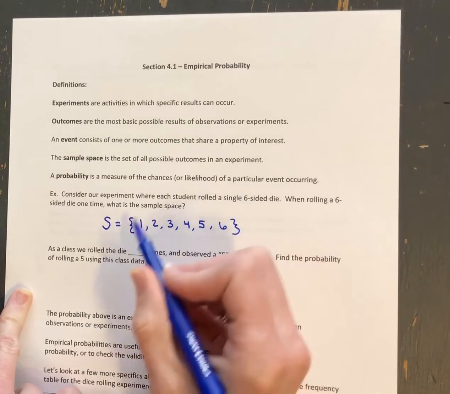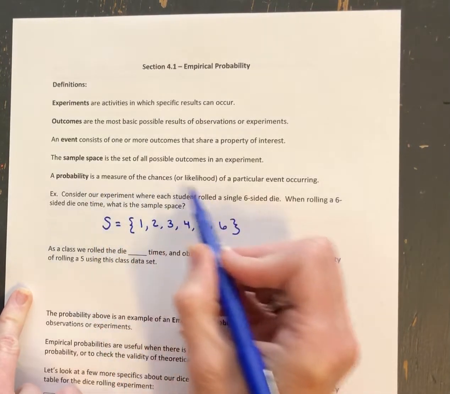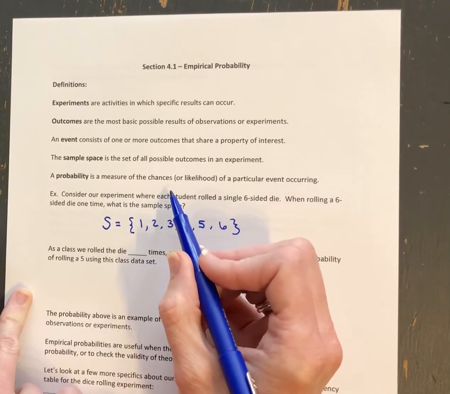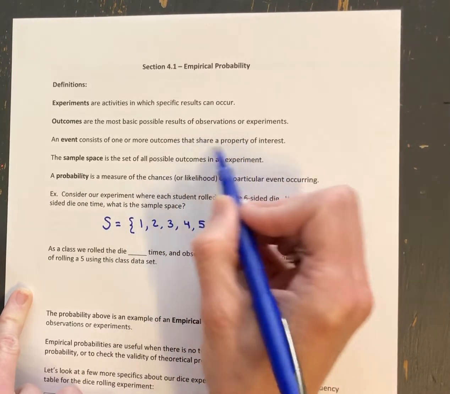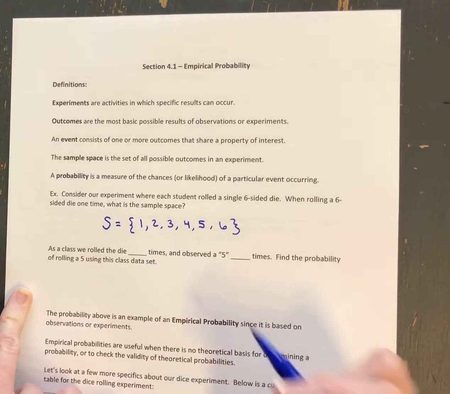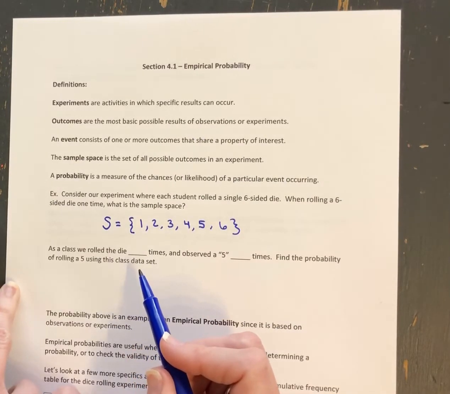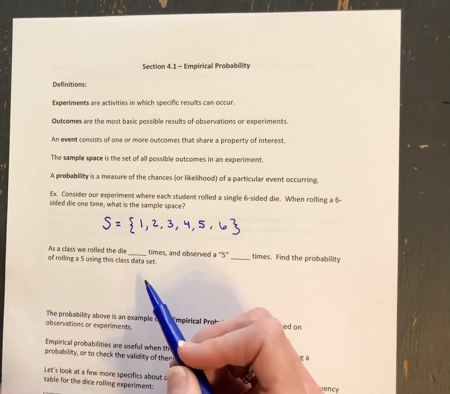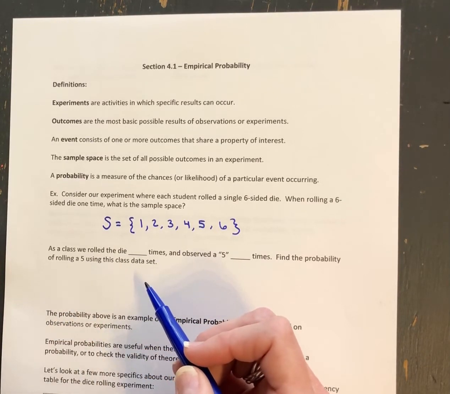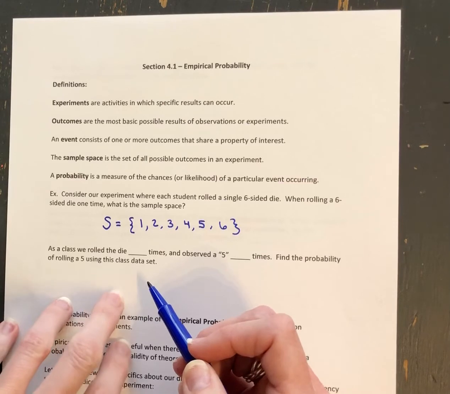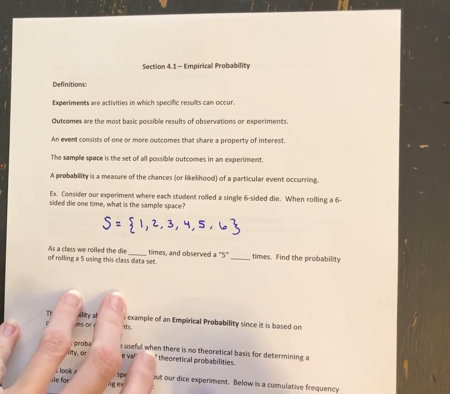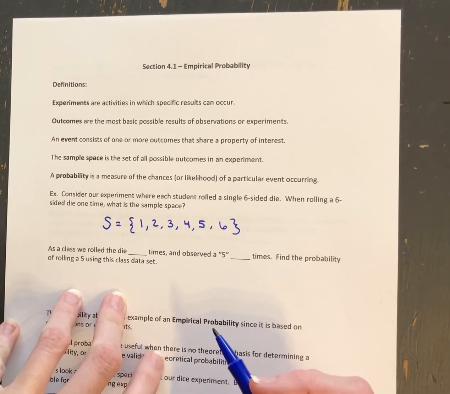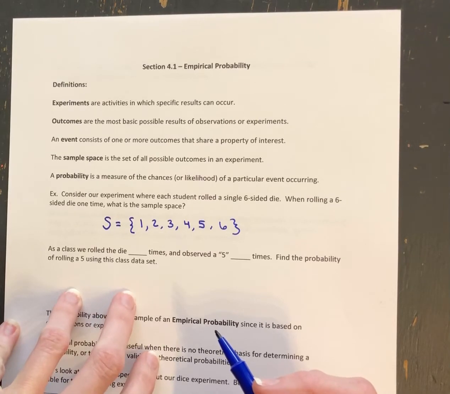Okay, and then once we have those outcomes, we can start finding probabilities, which are chances or likelihoods of either events or outcomes. I guess what I want to start with is assuming that we could actually do some data collection together, but I have some data collected in previous classes.